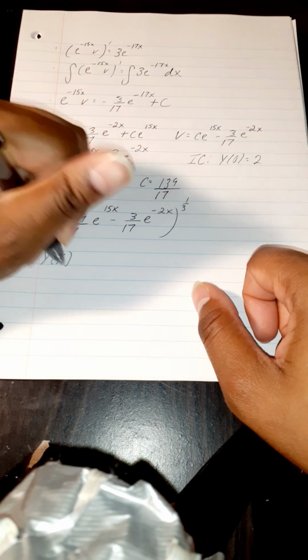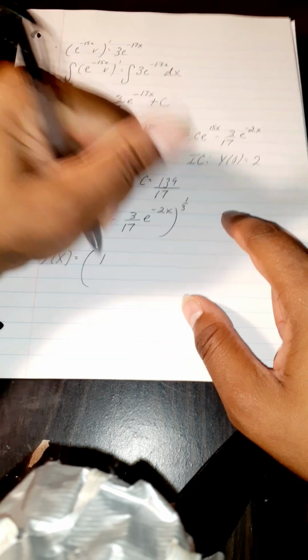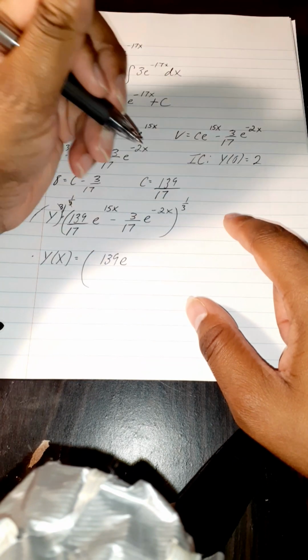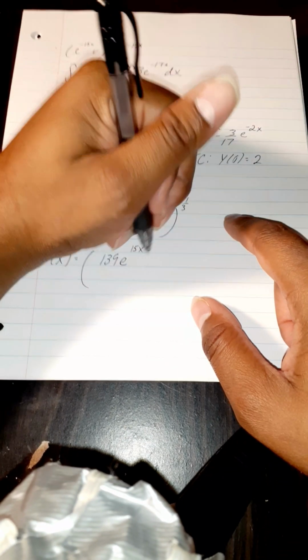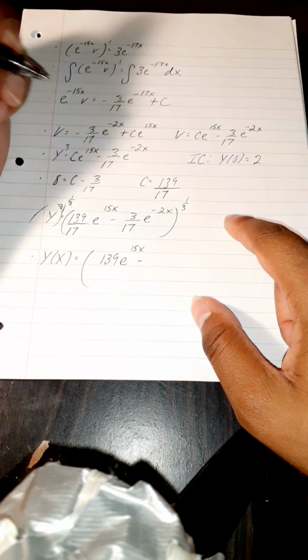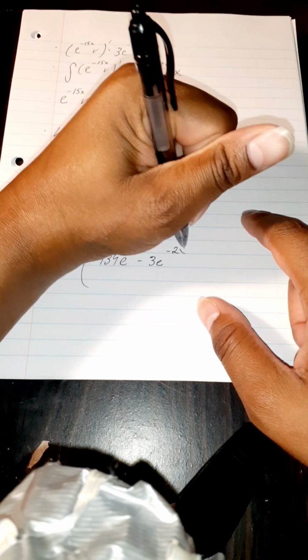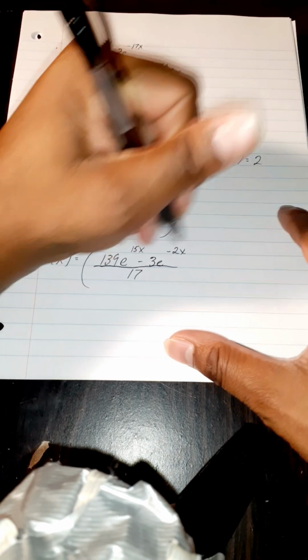So this would be y of x is equal to 139 e to the positive 15x minus 3e to the negative 2x. And since we have a common denominator of 17, I can just put the 17 down here.